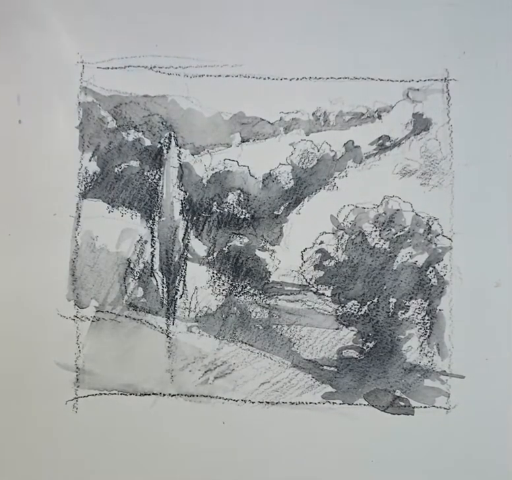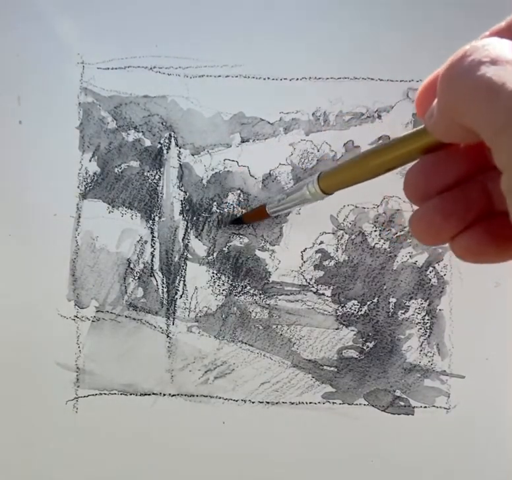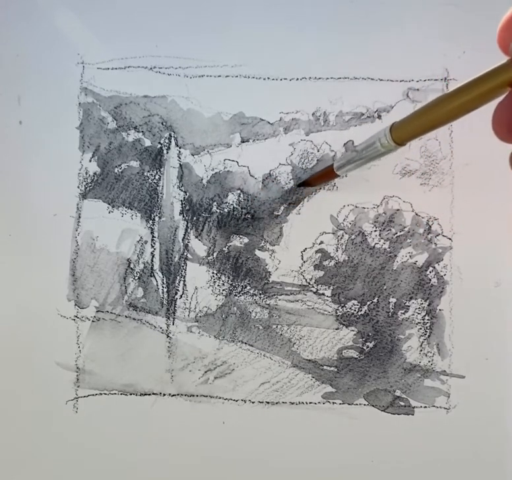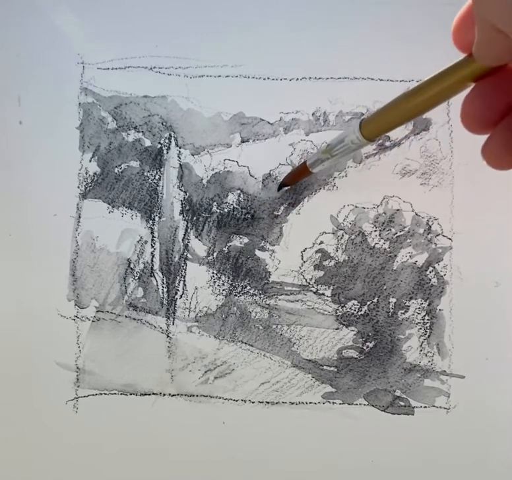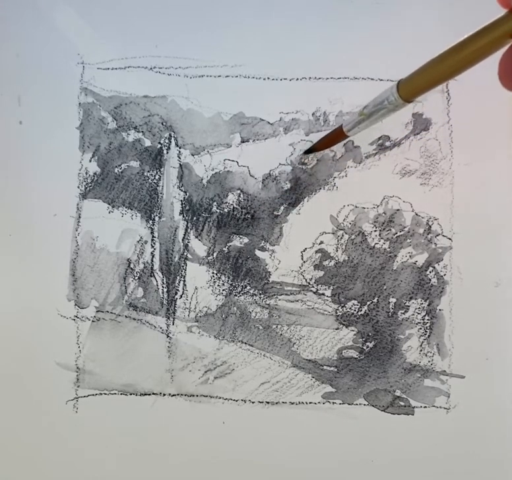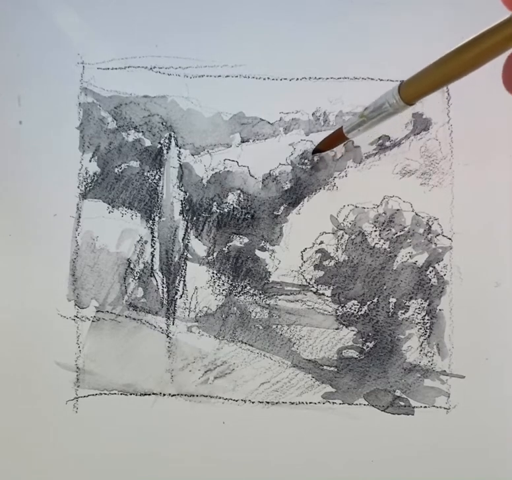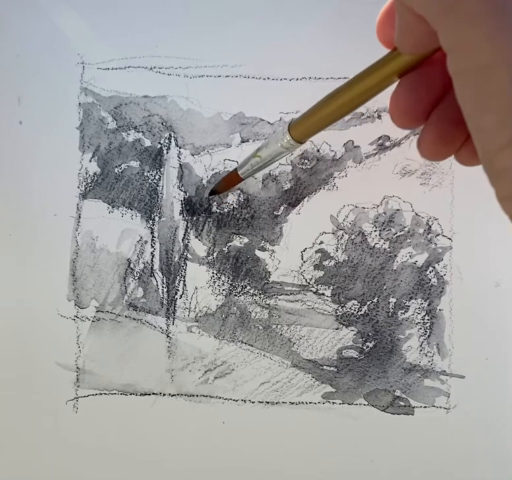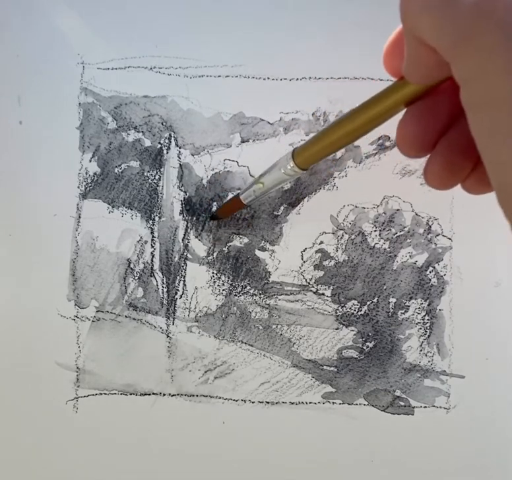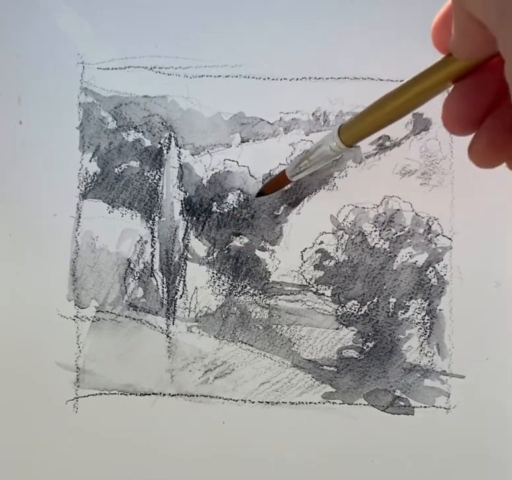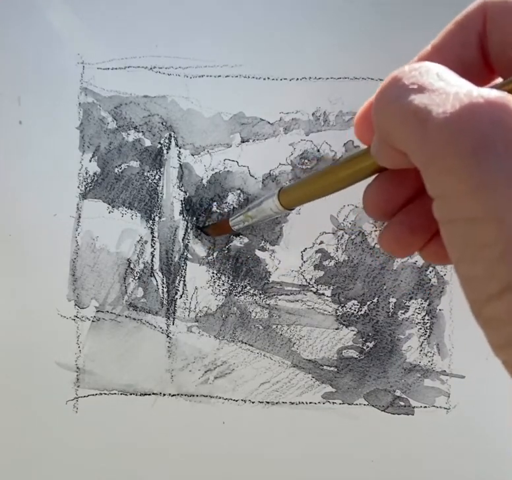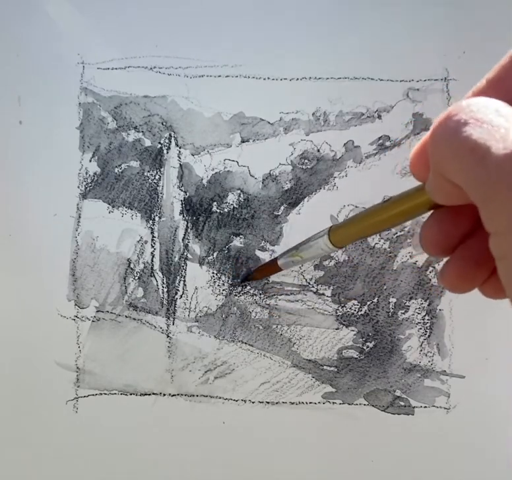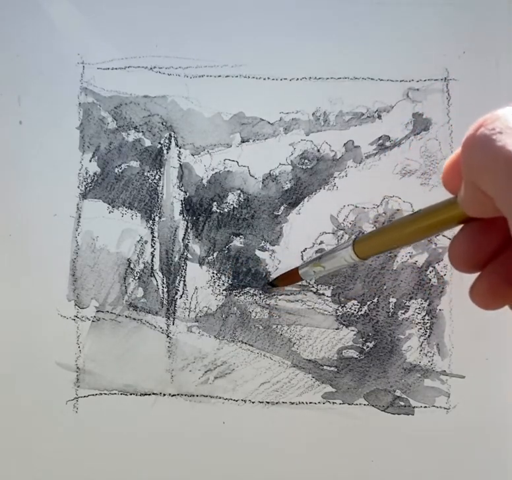There we go. You could once again restate some of these shapes to make sure that they're organic. I want to keep these shapes looking round, tree-like, shrub-like, bush-like. Nice thing about the graphite pencil is that you can go back in and layer. Have a nice round shape right here of a bush.